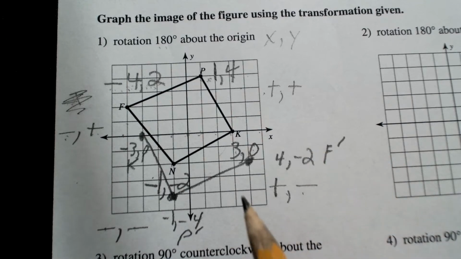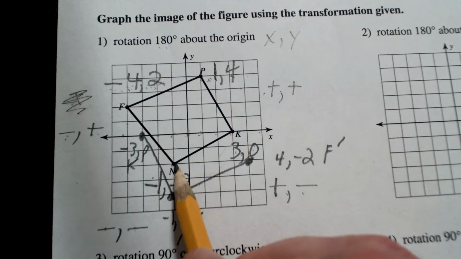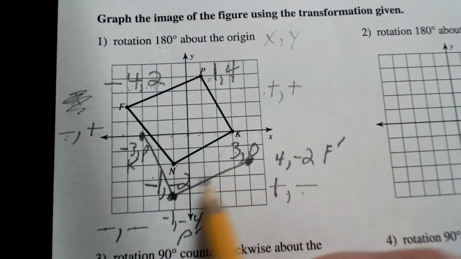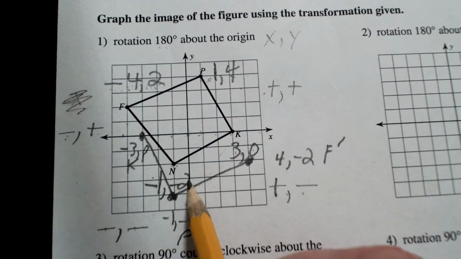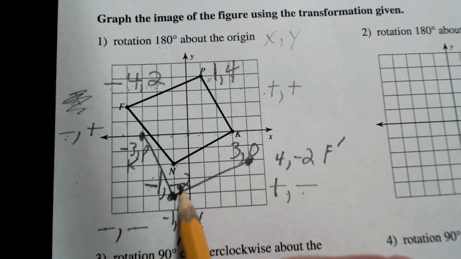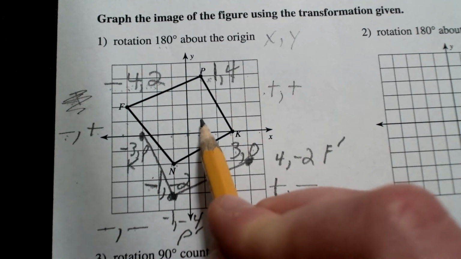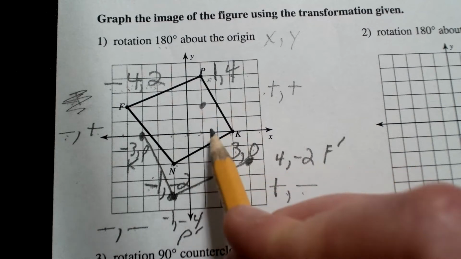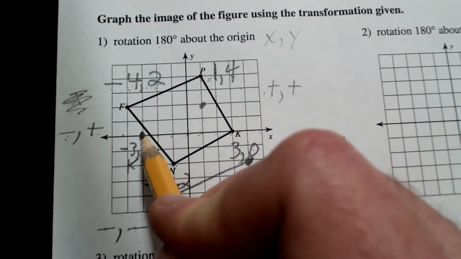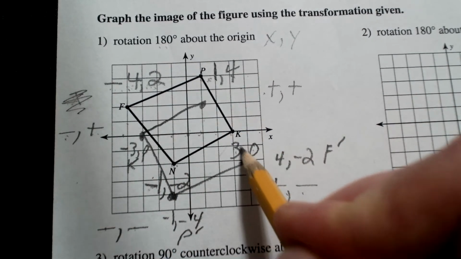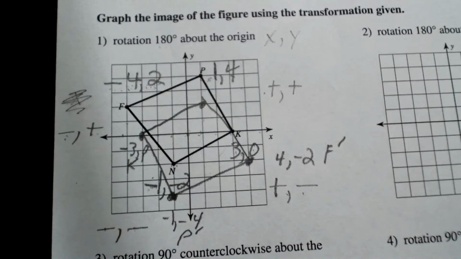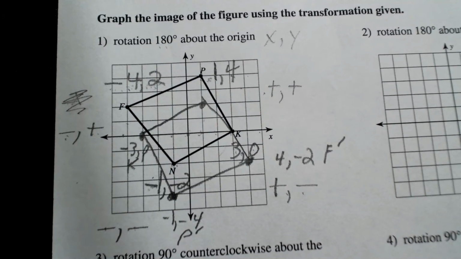And then the last one here is N. Okay, so N is negative 1, negative 2. So I'm going to flip that, or do the opposite of these. Opposite of negative is positive, so positive 1, positive 2. I'm going to connect these here. So that's what that one looks like after a 180-degree rotation.